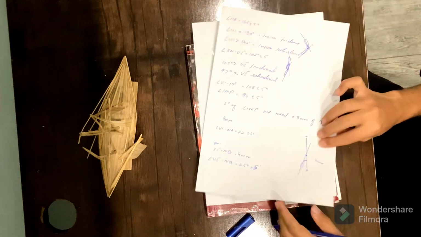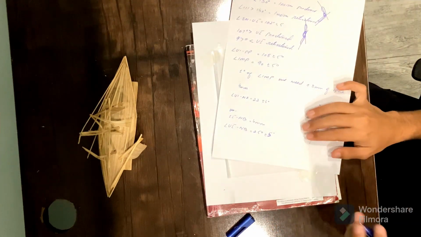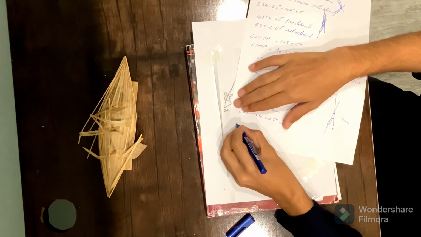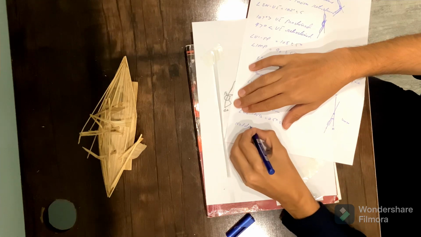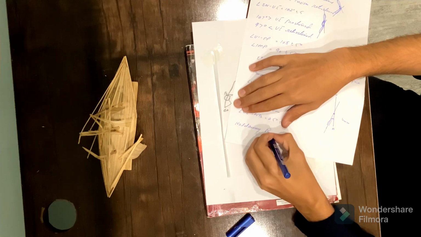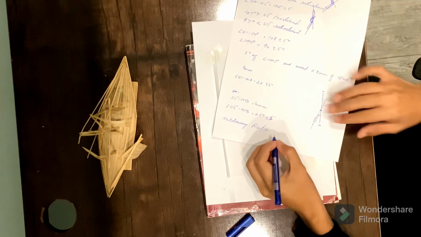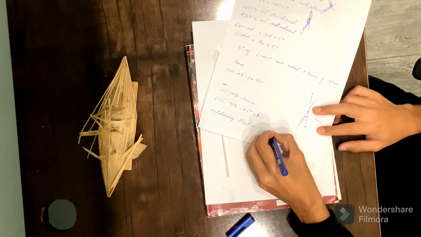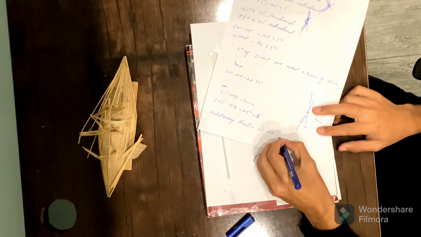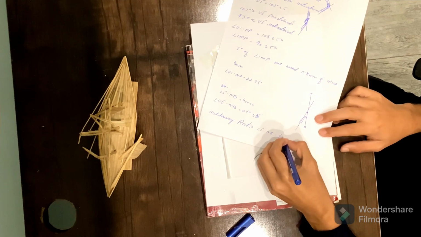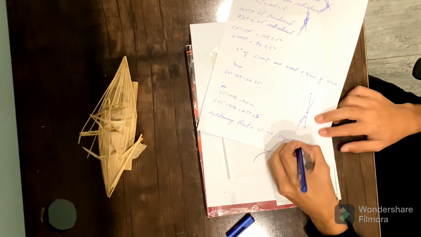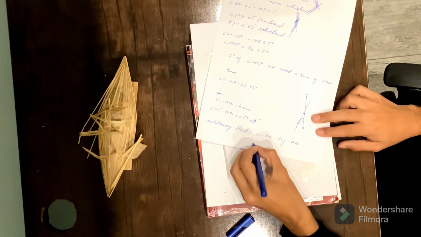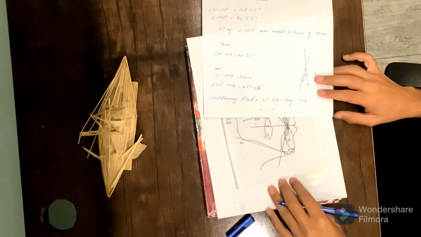Now the other part is known as the Holdaway ratio. The Holdaway ratio is basically the ratio between the lower incisor to NB distance and the pogonion to NB distance, and it should be equal to 1:1.